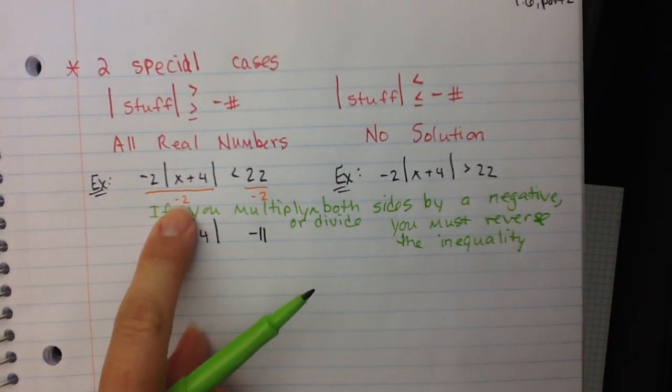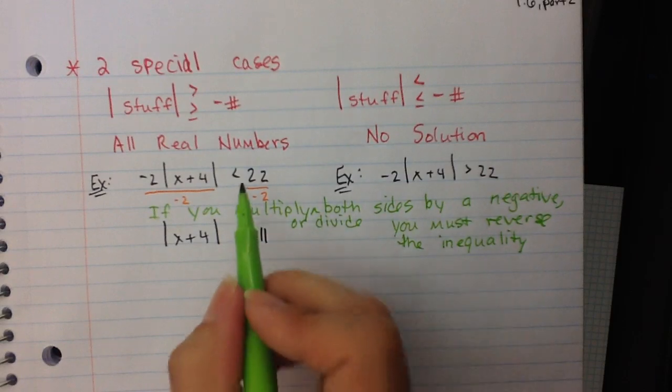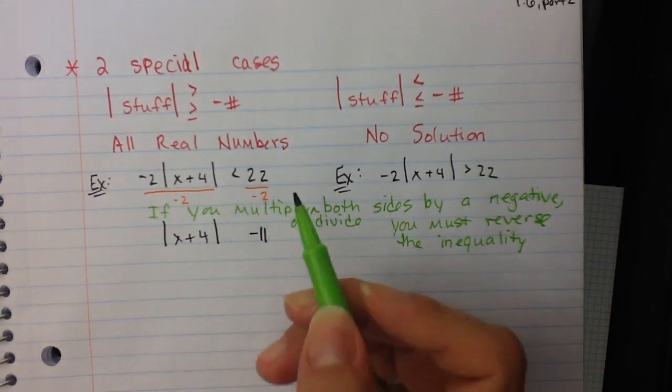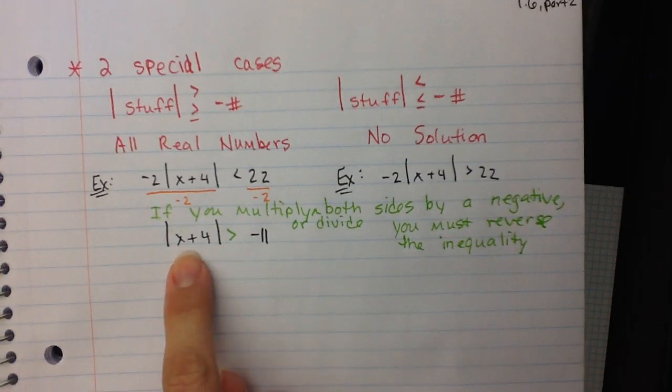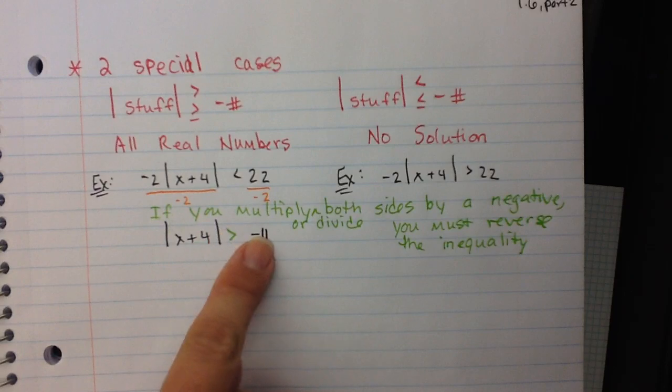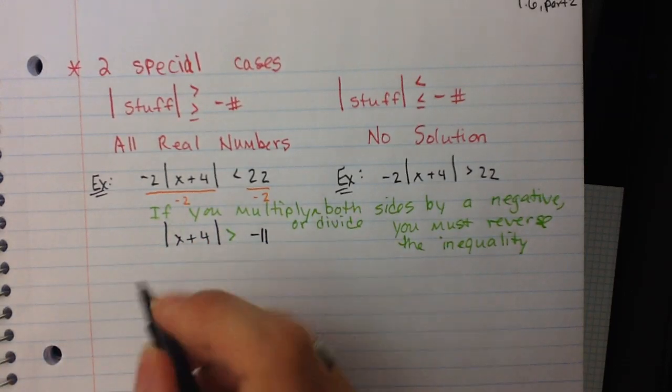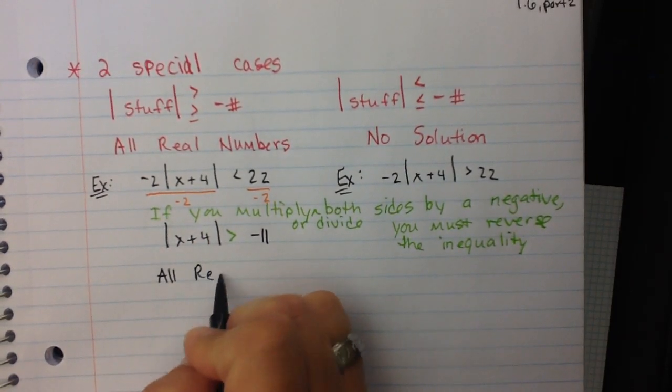So on this problem, when I divided both sides by negative 2, it's no longer a less than, it's now a greater than. So now I have the special case, the absolute value of my stuff is greater than a negative number, which means the answer to this is all real numbers.